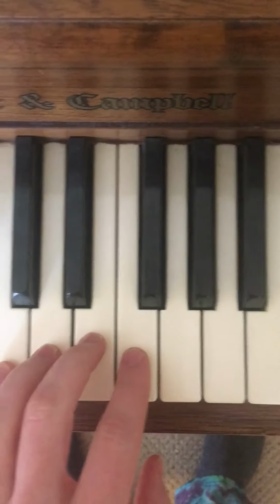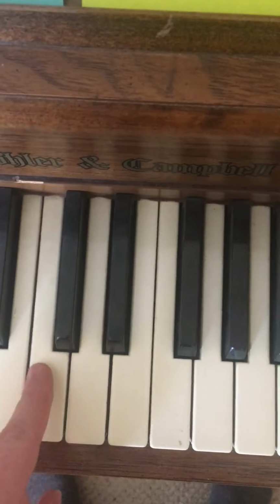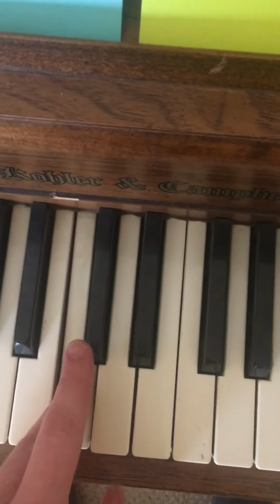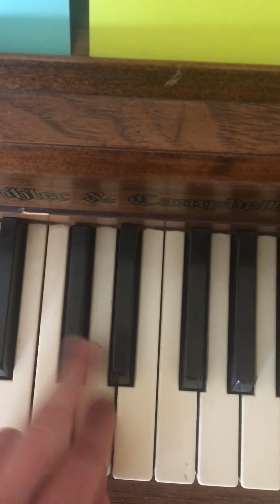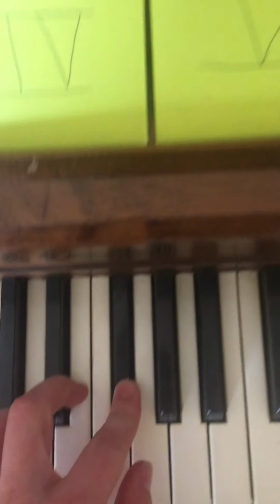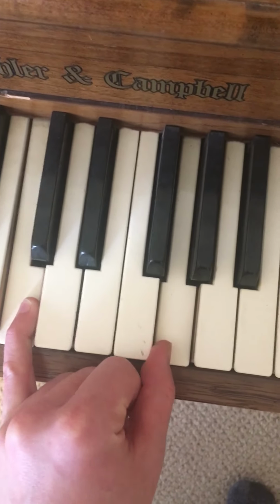Rather than counting to 5, count to 7. And in this case, each time you count, you're counting a half step. So we're starting here on C. 1 half step, 2 half steps, 3 half steps, 4, 5, 6, 7. 7 half steps in between this interval of a fifth.